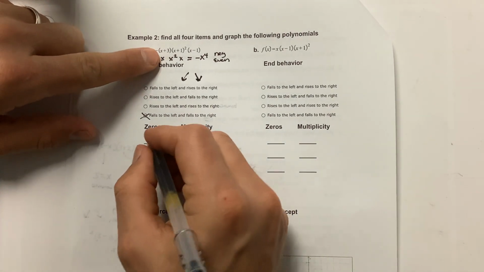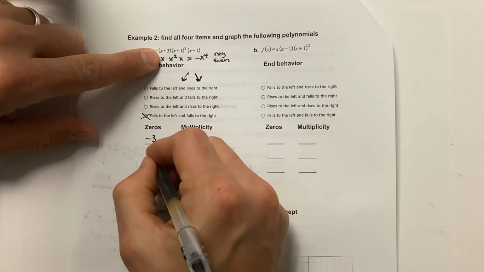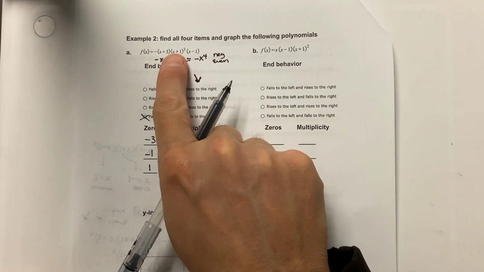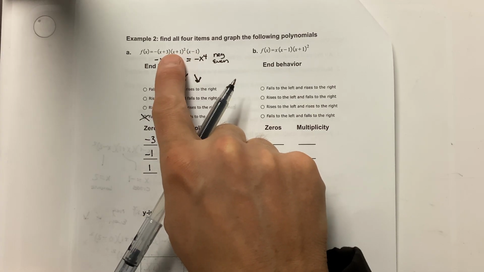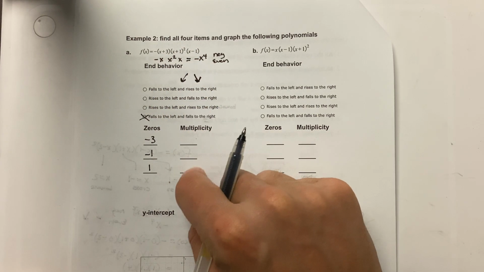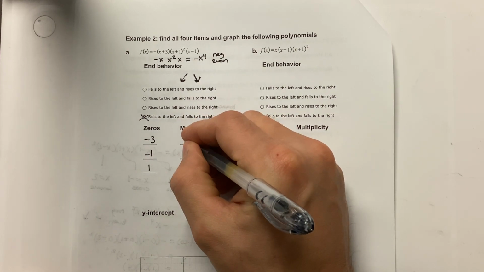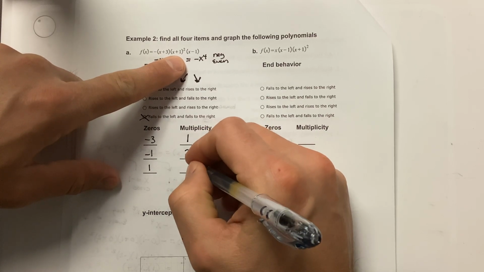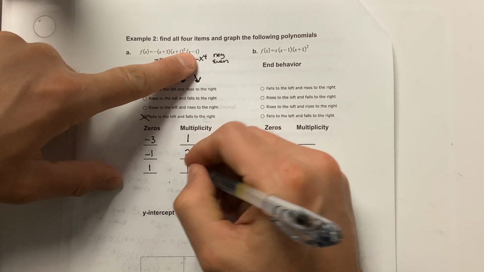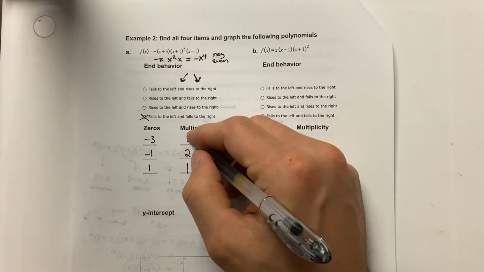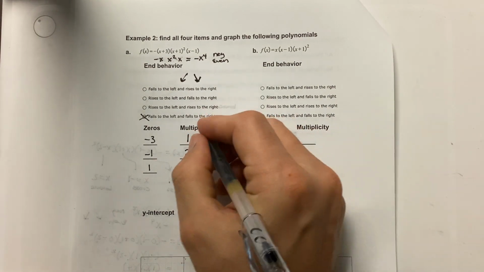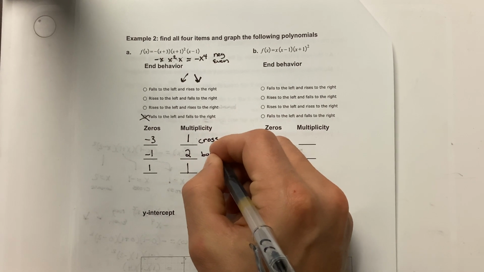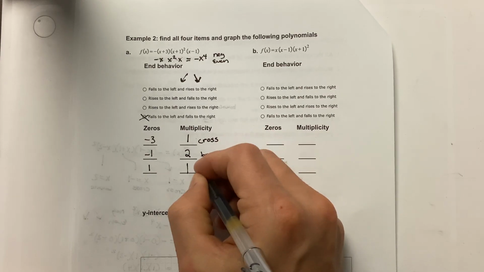The zeros are going to be -3, -1, and +1. I'm getting those from these binomials, solving what these binomials are. And then I'm going to talk about the multiplicity: 1, because it's not squared, 2, because it is squared, and 1, because it is not squared. So the multiplicity is 1, 2, 1, which just really means cross, bounce, cross.